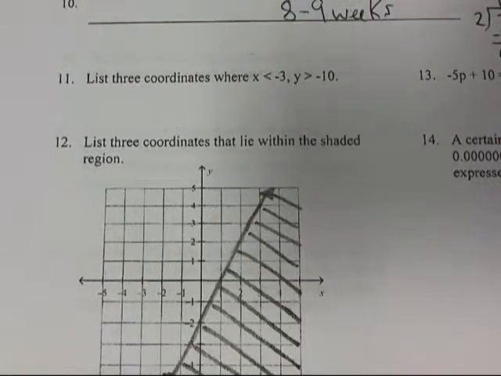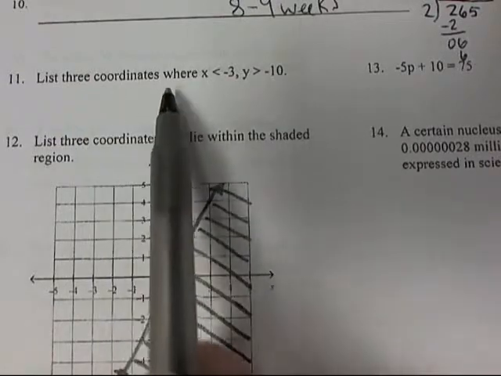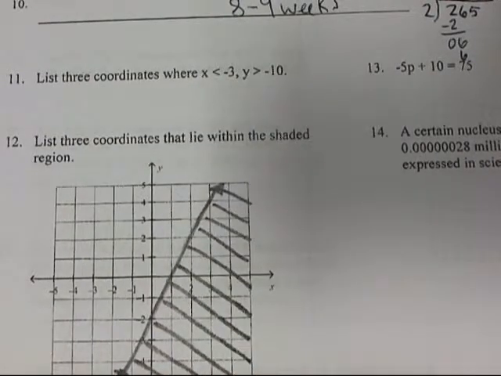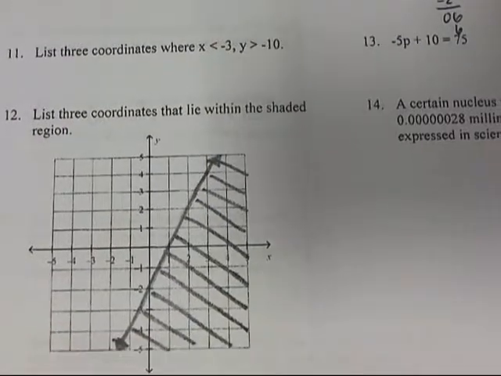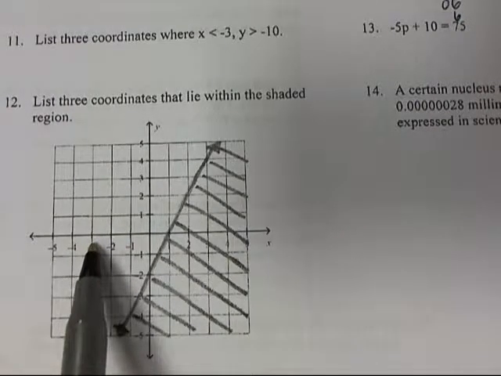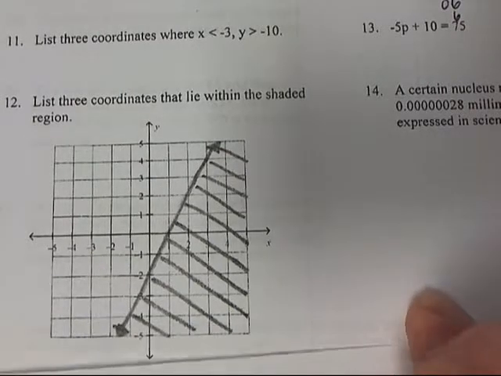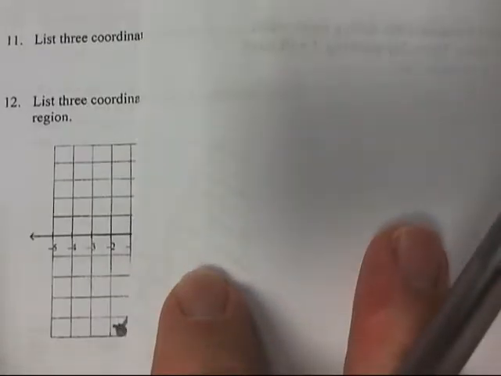Okay, next question. Number 11. List 3 coordinates where x is less than negative 3 and y is greater than negative 10. So x is less than negative 3. So we're going to be working with this side of the coordinate plane. And y is greater than negative 10.